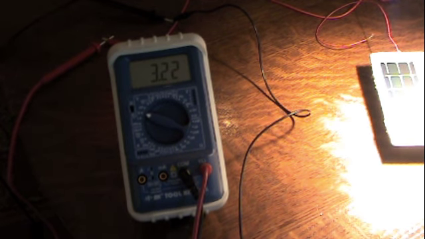So all right, the 2 solar cells appear to be putting out the appropriate voltage. Now I'm going to be testing the current to see if I'm getting approximately 37 milliamps.